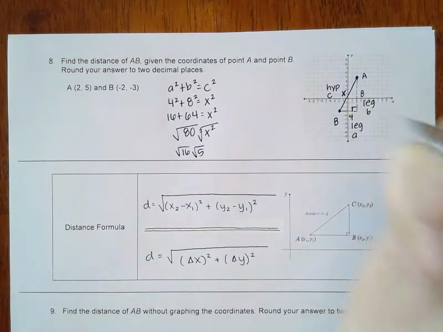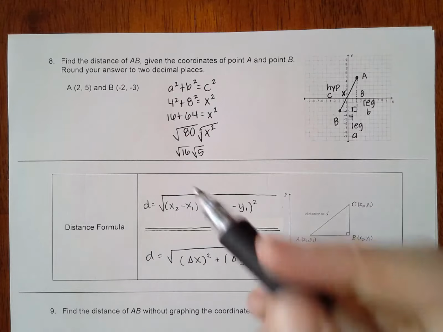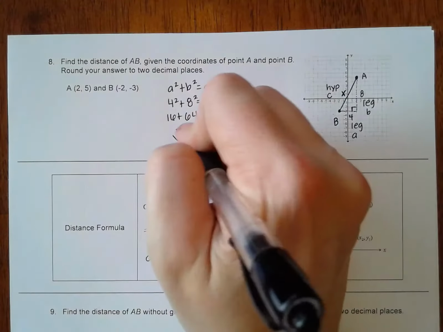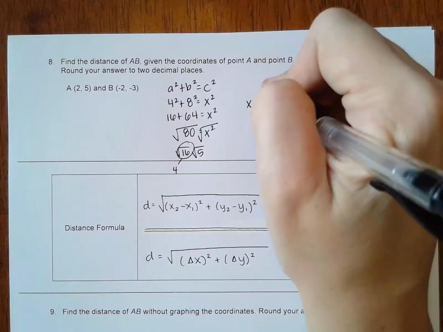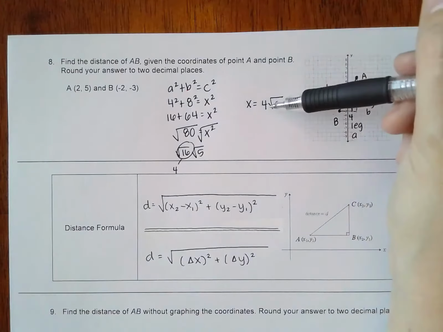times 5. Let's just double check that. I guess I should have said 80 isn't one of the special square roots, but 80 is one of the square roots that has a perfect square inside of it. So when you break 80 up into 16 times 5, and I just double checked that was right, the 16 can come out as a 4. So I could say x is equal to 4 square root 5. Remember, the 4 came out, but the 5 stayed stuck inside.